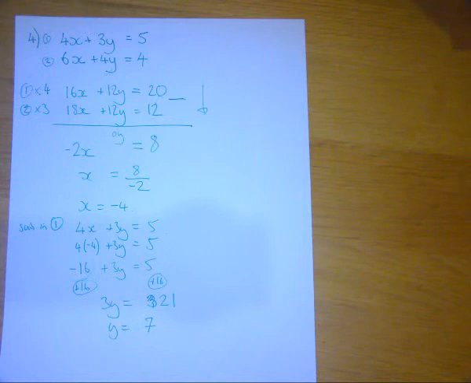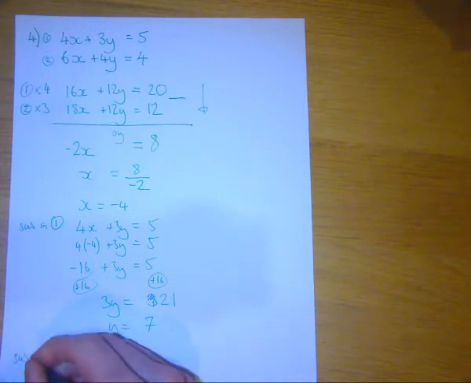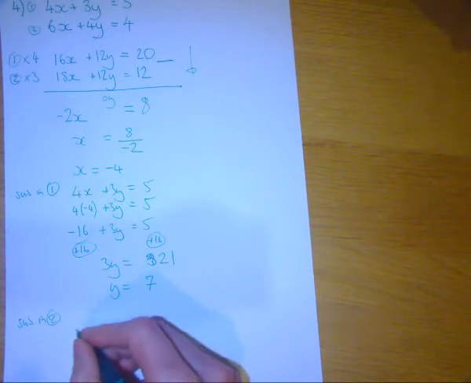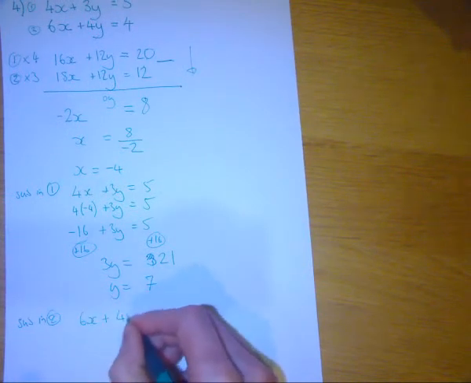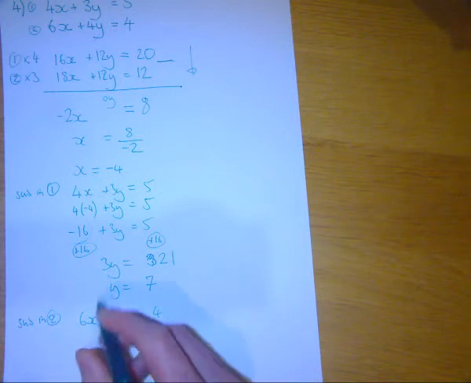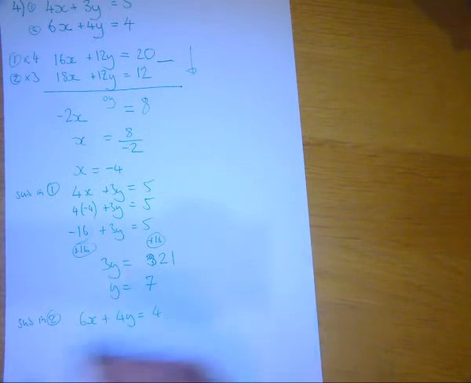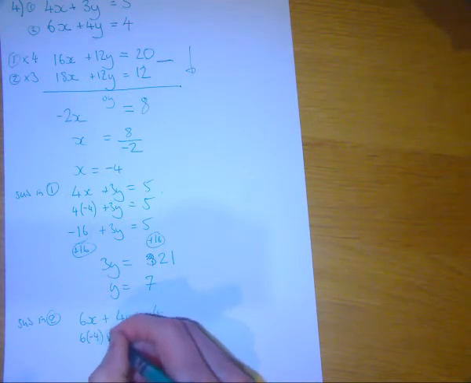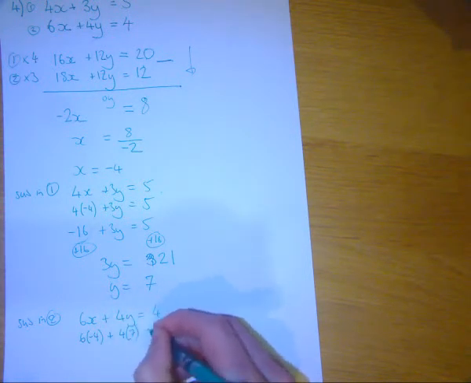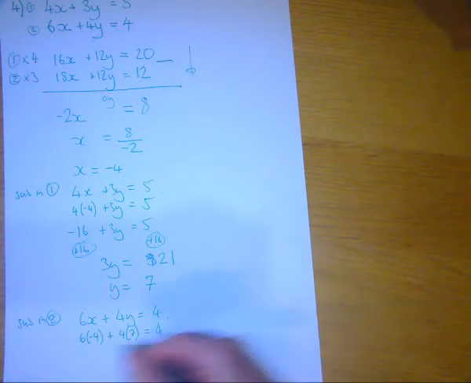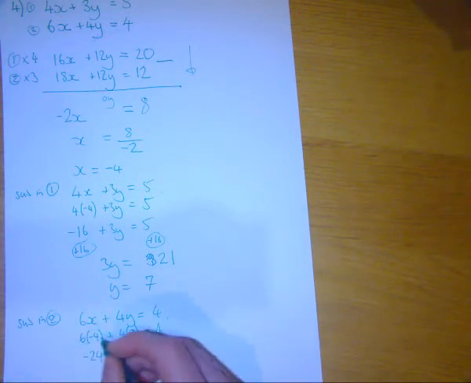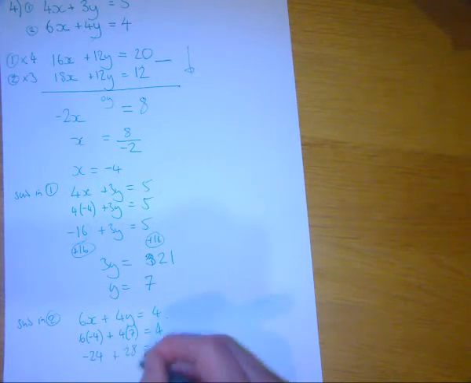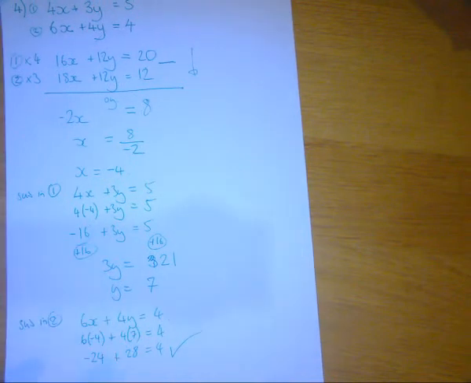I can now check in 2. So sub in to equation 2, which from the top there was 6x plus 4y equals 4. Well, I now know x is minus 4. 6 times negative 4 plus 4 times 7 has got to be equal to 4. 6 times 4 is 24, plus times a minus is a minus, so minus 24. Plus 4 times 7 is 28 equals 4. Minus 24 plus 28 does indeed equal 4. So again, I know I'm correct.